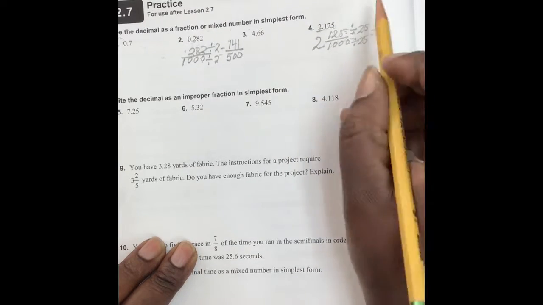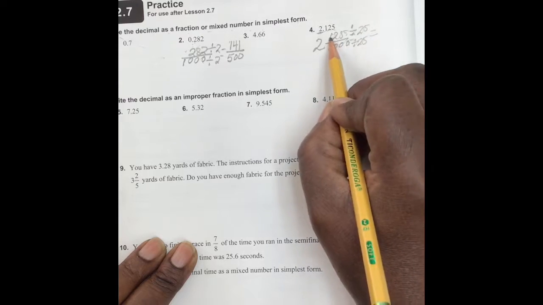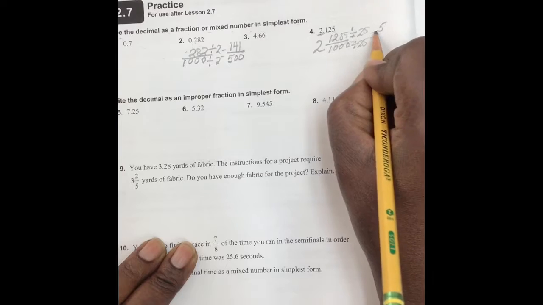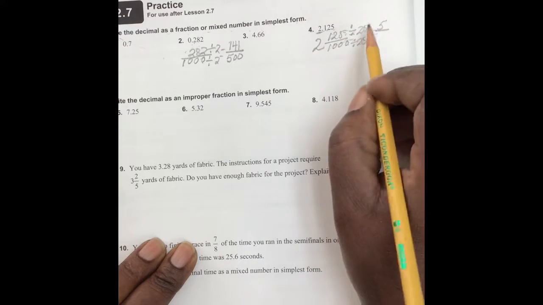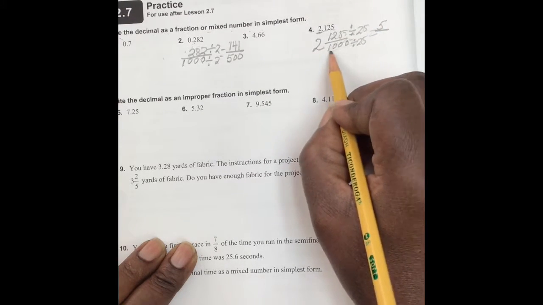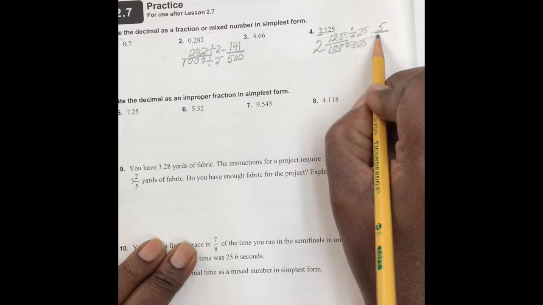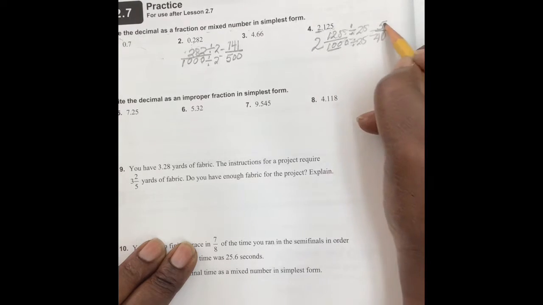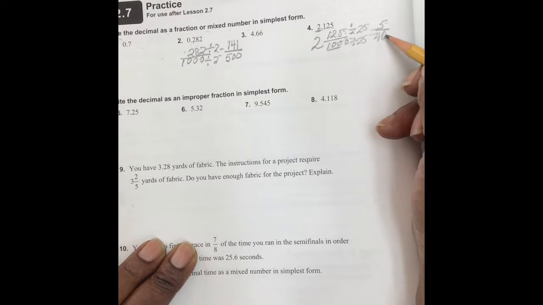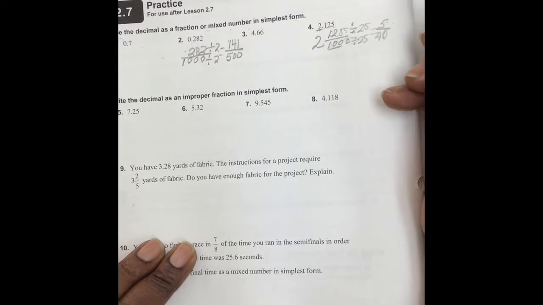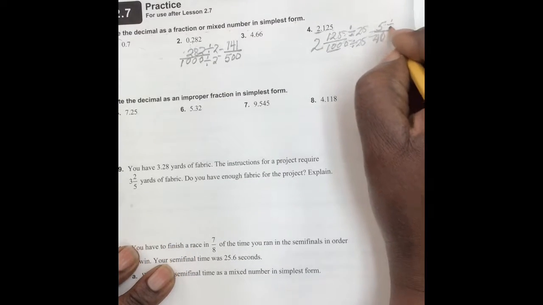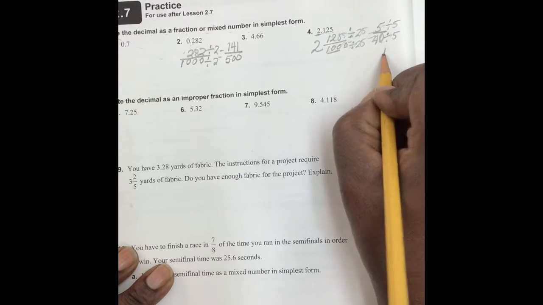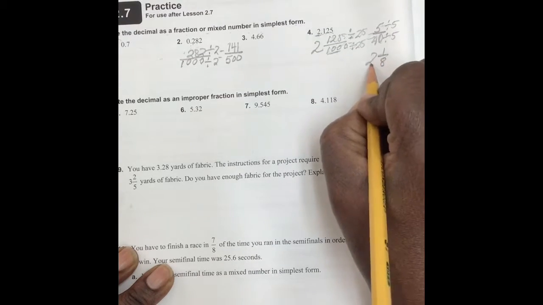We recognize that 25 and 125 will give us 5. And then 25 and 1,000 gives us 40. Oh, look at this, 5 and 40. But then a 5 and a 0, so still a multiple of 5. So this can be divided by 5, and this can be divided by 5, and we recognize that this becomes 1/8, and we have 2 whole.